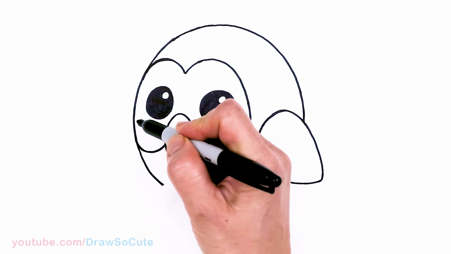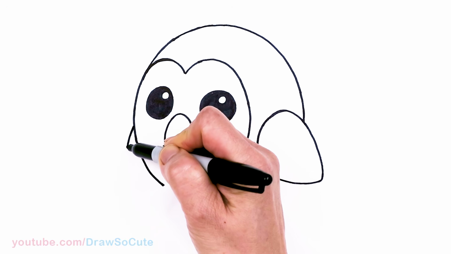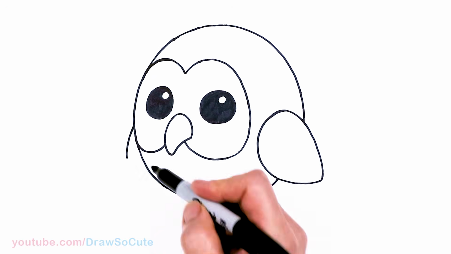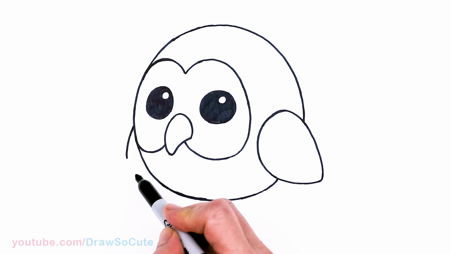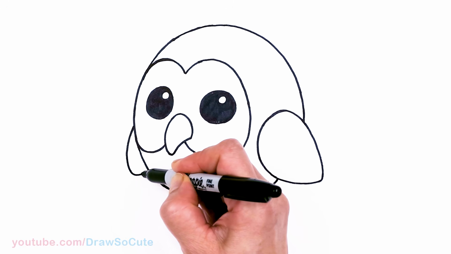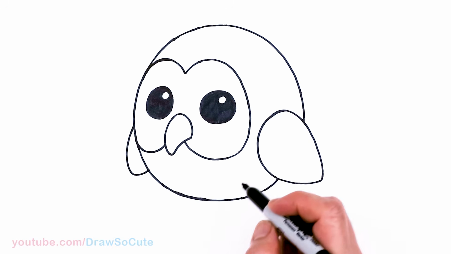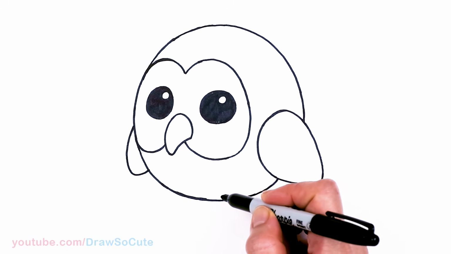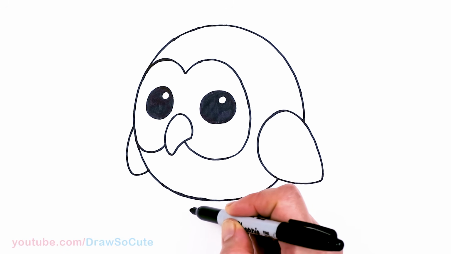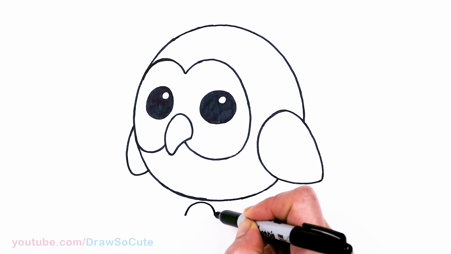So let's say about right here. I'm just going to pop in this other wing to about right there. So let's bring this down and in. And then for the cute little feet, so let's say about right here underneath, I'm going to go ahead and just draw a soft curve.